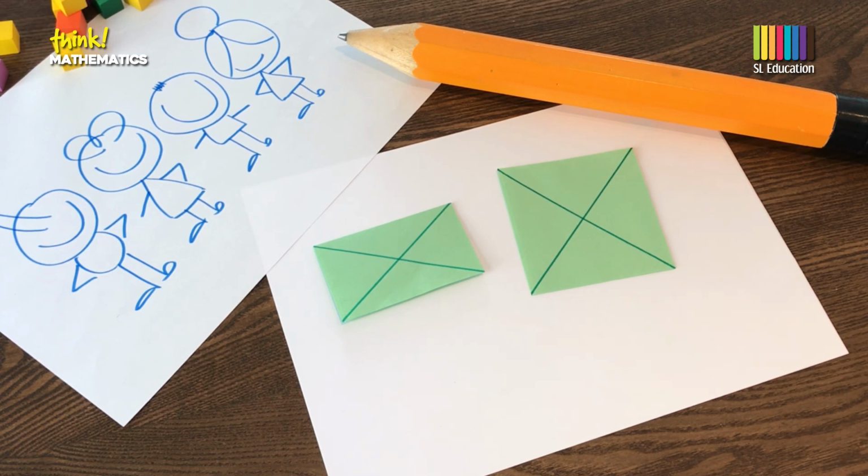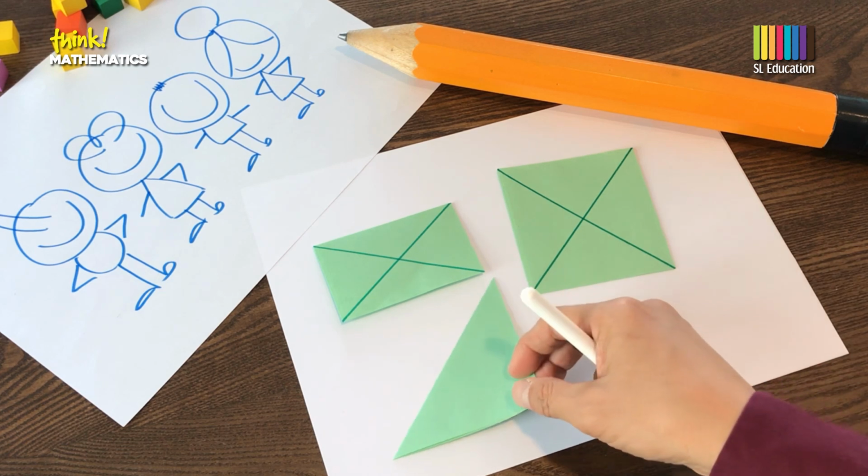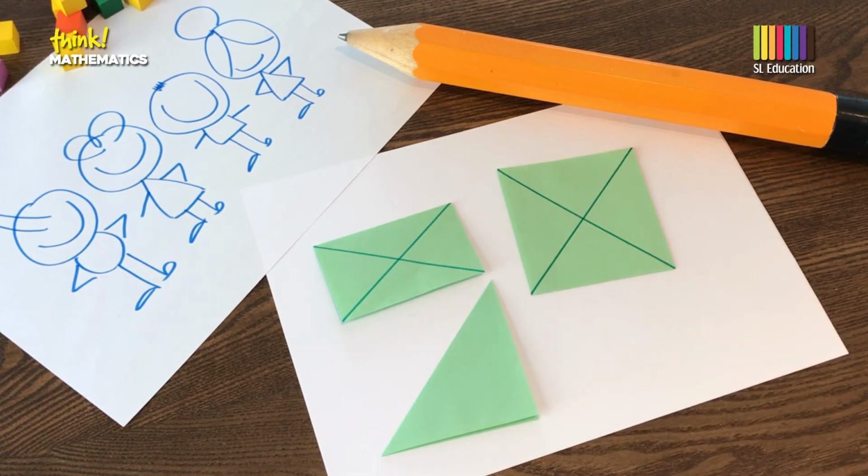Similarly, we can challenge students by saying, what if the art paper is triangular in shape? How can you cut a triangular piece of paper into 4 equal parts? That is yet another way we can challenge advanced learners in this anchor task.